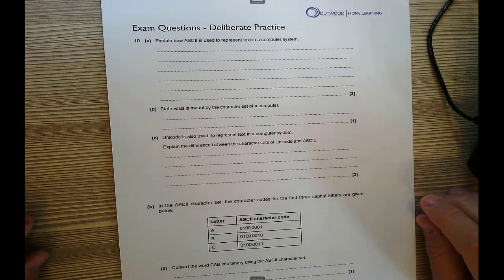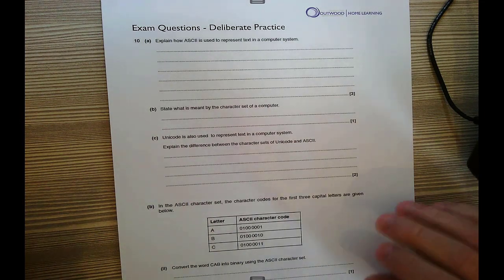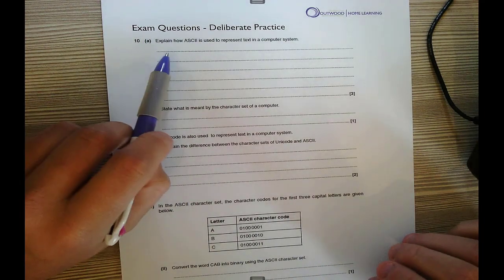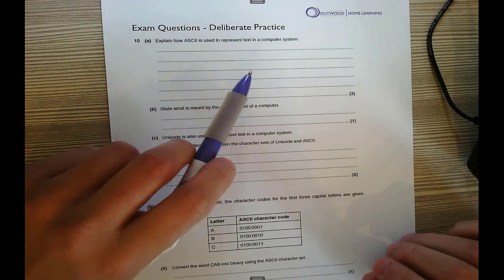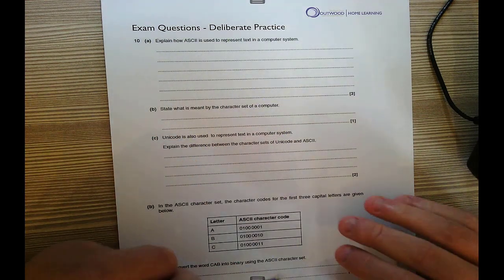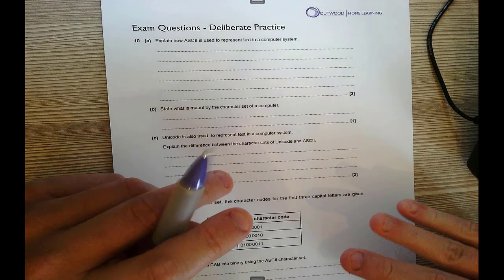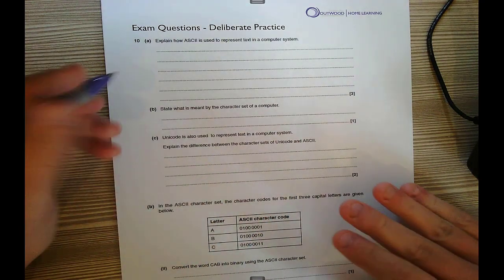Okay, so now you've learned about characters, let's have a little look at these exam questions as part of our deliberate practice. The first question is, explain how ASCII is used to represent text in a computer system. 3 marks. So we need to try to make 3 points here.